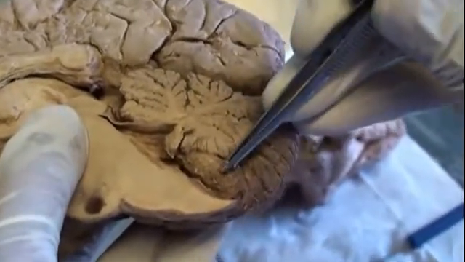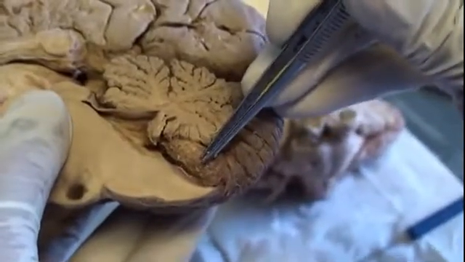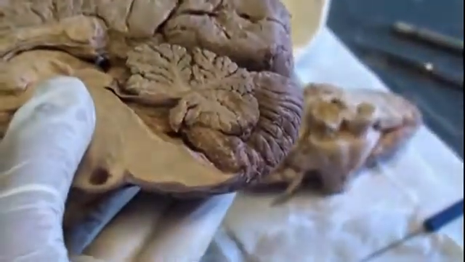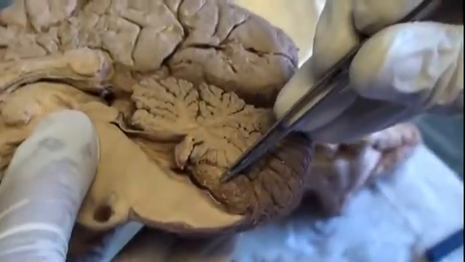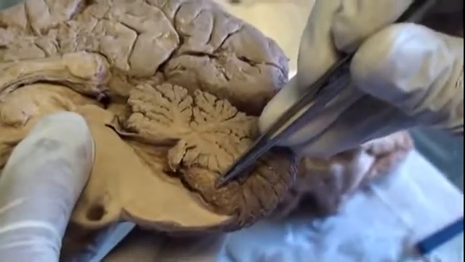And the significance of this tonsil is that this is the one which herniates through the foramen magnum when there is increased intracranial pressure from the top or there is traction from below. This is the one which causes sudden death, the so-called tonsillar herniation through the foramen magnum.